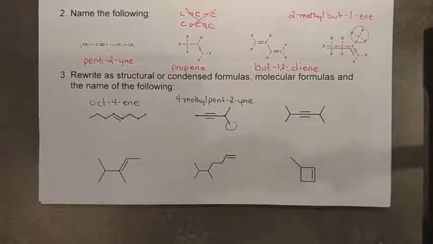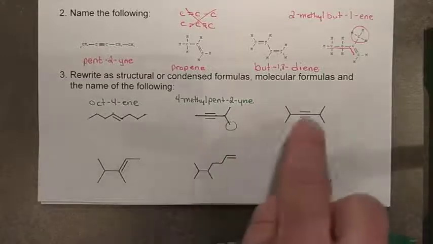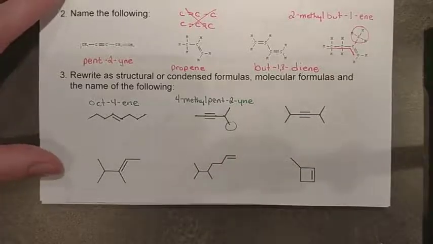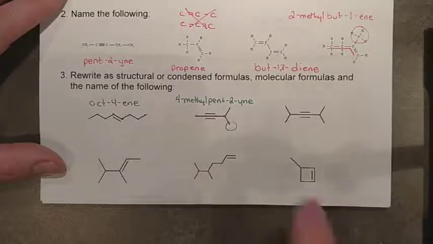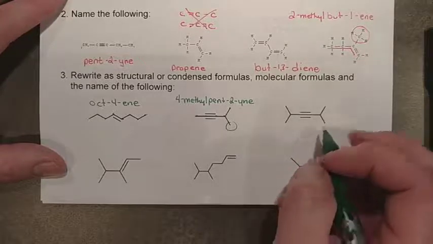So we have 4-methyl pent-2-yne for this one. Very similar idea between this example and the next one that you see. I've thrown the other part on this, or the equivalent part on the other side, making it look like a TIE fighter. Yay, Star Wars. And we just have to count this one out.